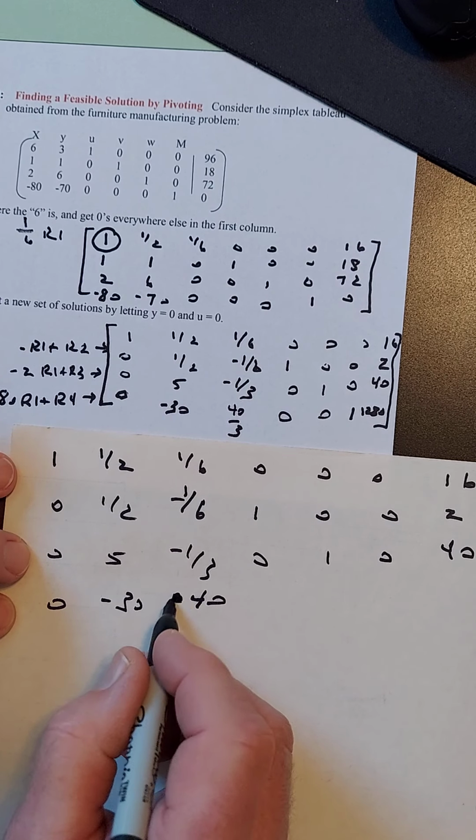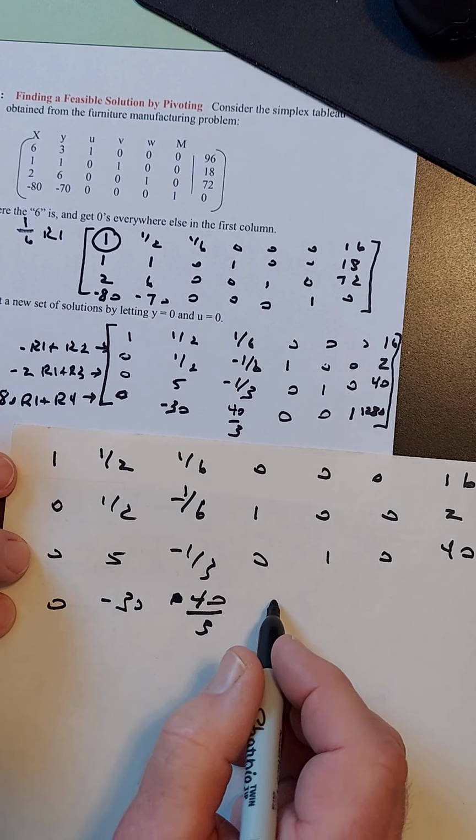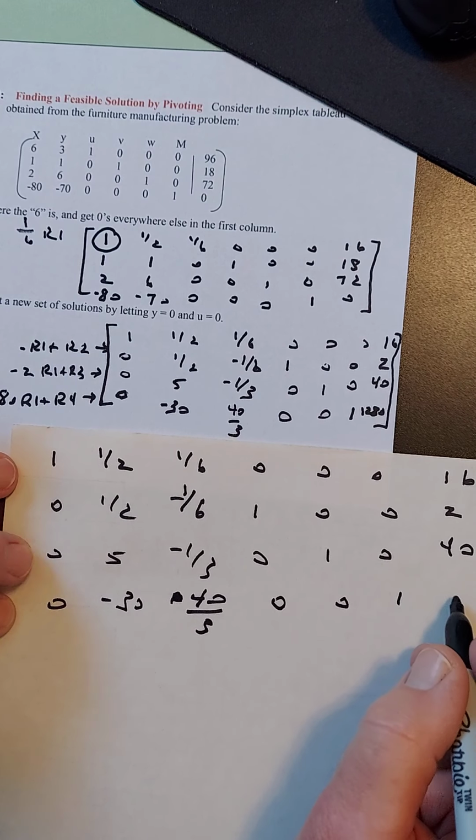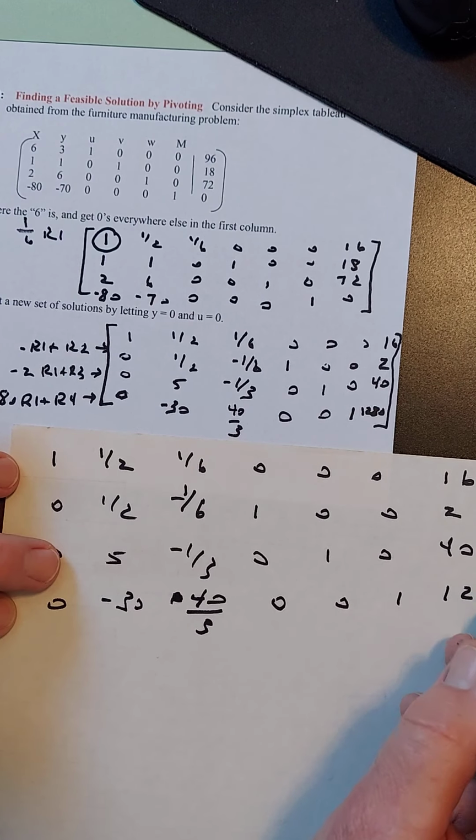I'm sorry, there's no negative, it's just 40 over 3. 0, 0, 1, and that's 1,280.